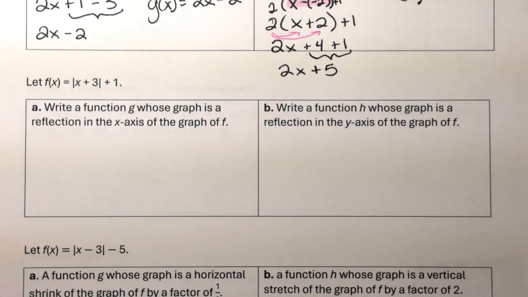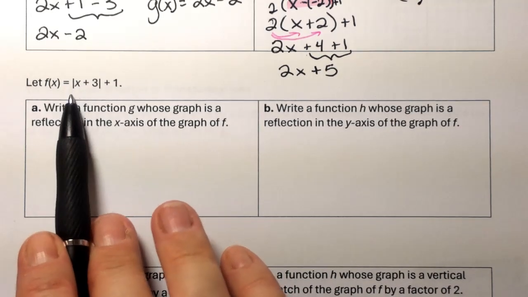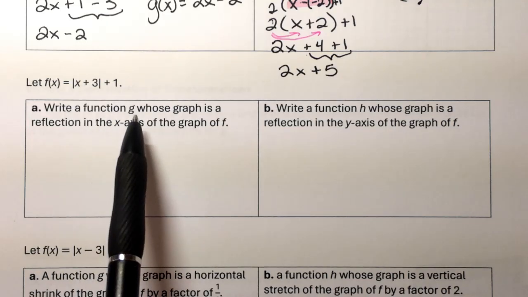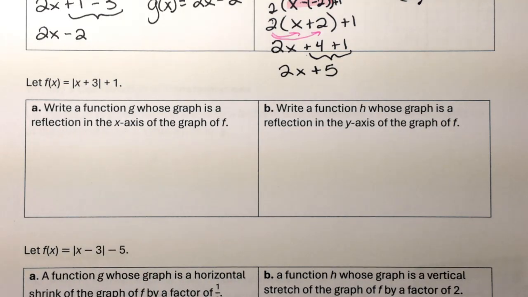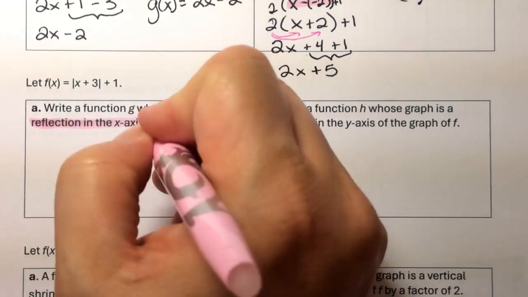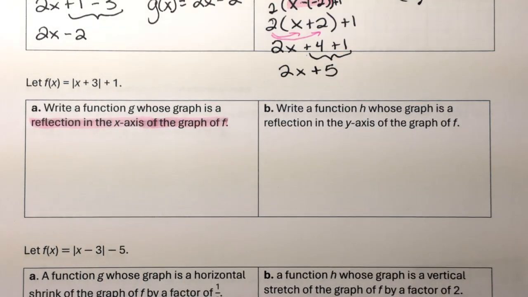All right, moving on. We have a new function, the absolute value of x plus 3 plus 1. So we're going to write a function, g, whose graph is a reflection over the x-axis. So we're reflecting over the x. So the x-axis would be a vertical movement, right? So we're flipping vertically, so that affects our function.